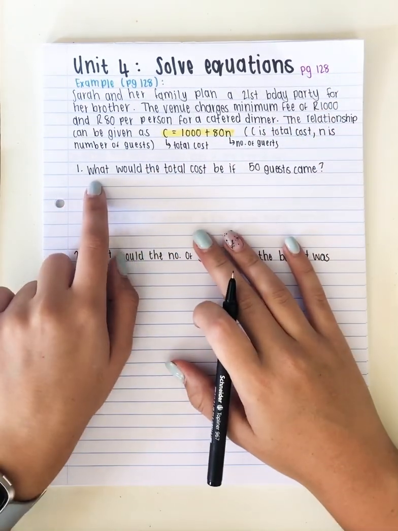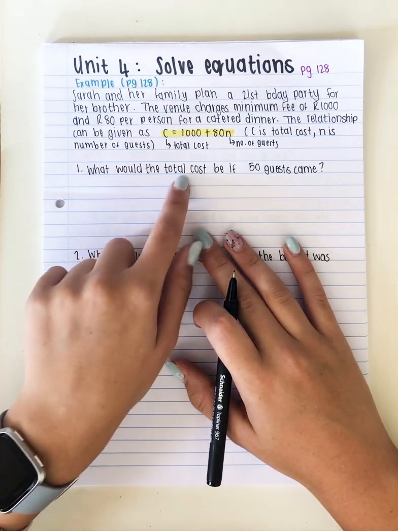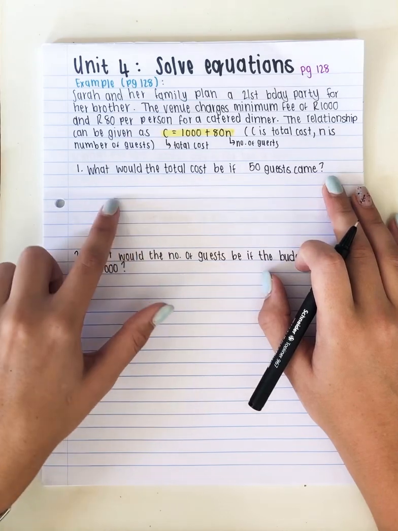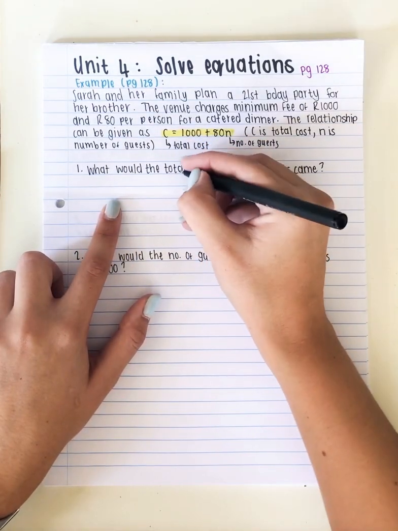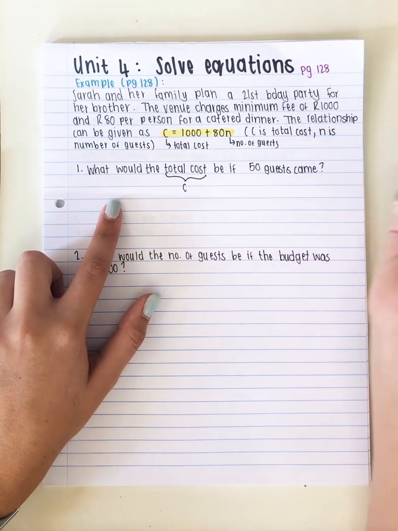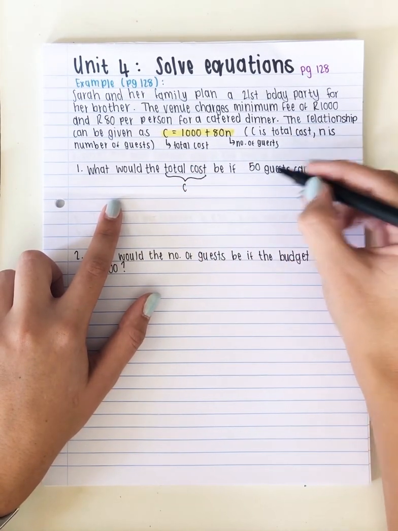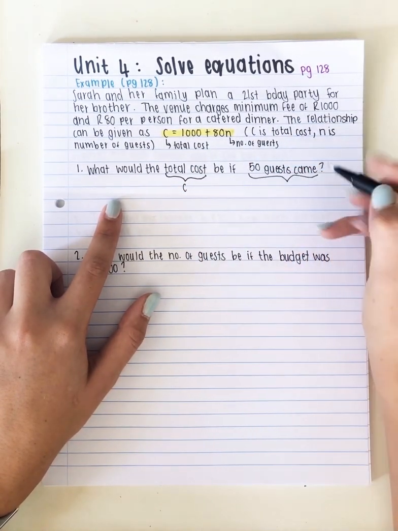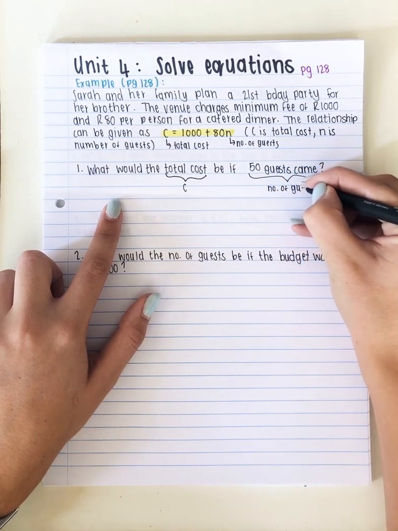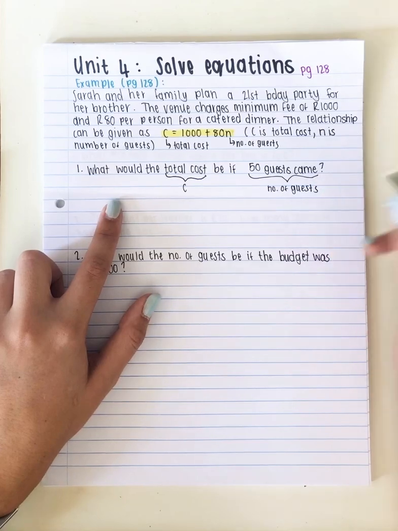Say now we get a question that says, what would the total cost be if 50 guests came? So they say, what would the total cost be? The total cost, I said, was C, if 50 guests came. So this gives me my number of guests. Am I right? Now I just see where I can put all these values.